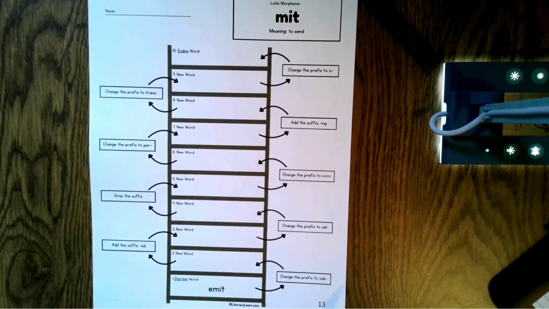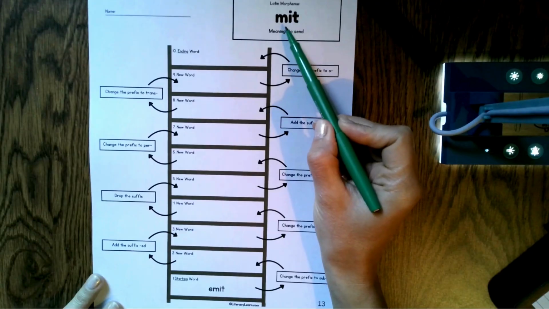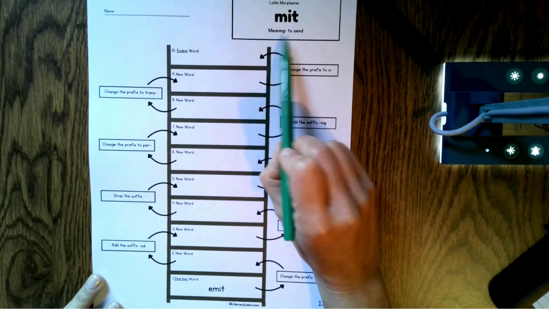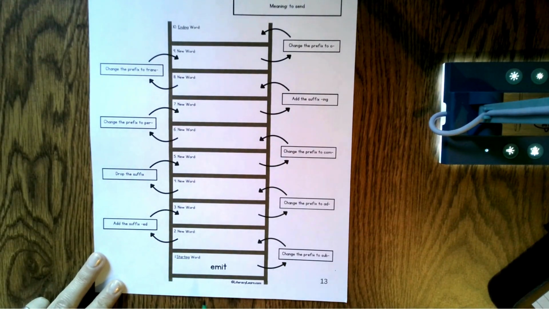So here's an example of a morphology word ladder. A word ladder should focus on a target morpheme. In this case, we're looking at mit, which is a Latin morpheme. It means to send. Okay, and what we do is we're going to change one morpheme at a time. This word ladder is designed to give you specific instructions. So for example, we're going to start with emit, and we're going to change one morpheme. So we're going to change the prefix to sub.